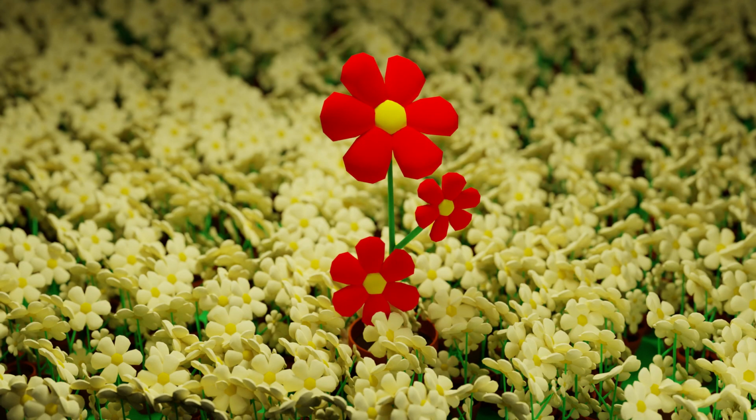What's going on, guys? Today I'm going to show you how to make this awesome low poly flower, how to set it up in a field and get the exact same render that I did that you saw in the thumbnail and that you see on your screen right now. Let's get straight into it.